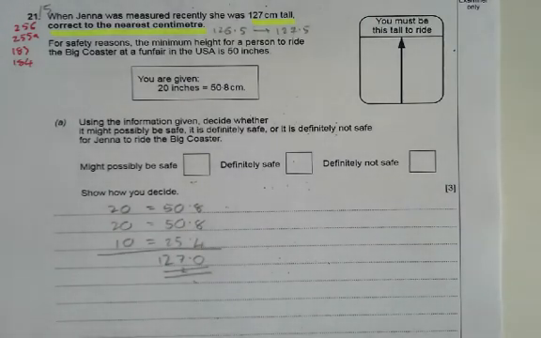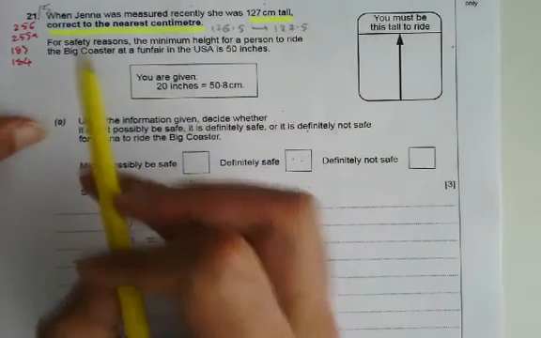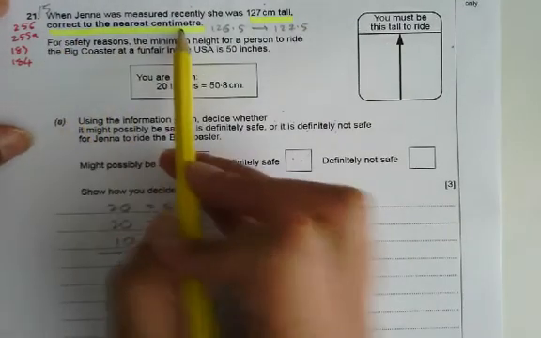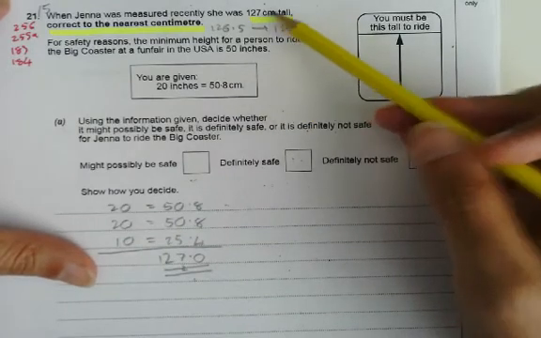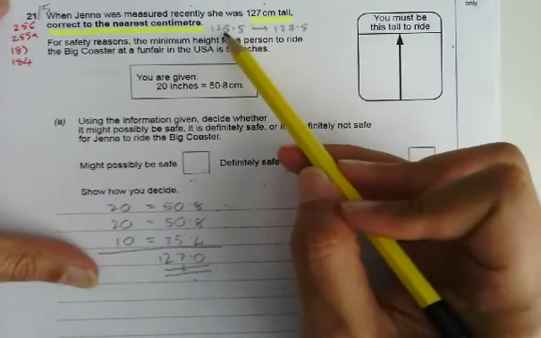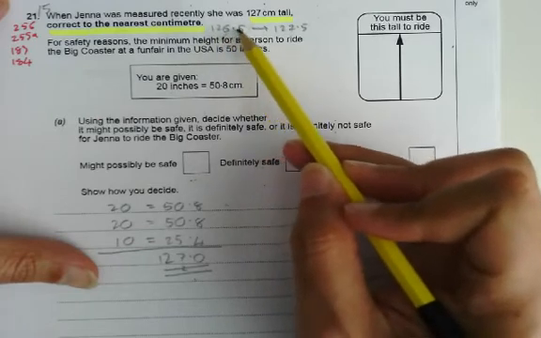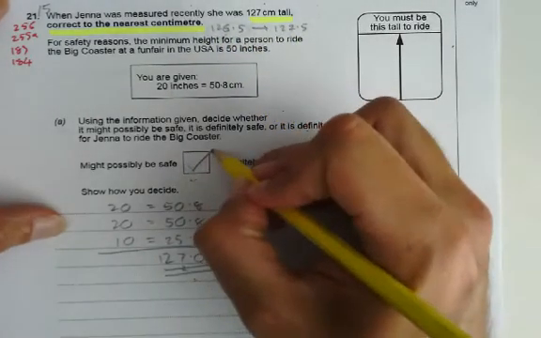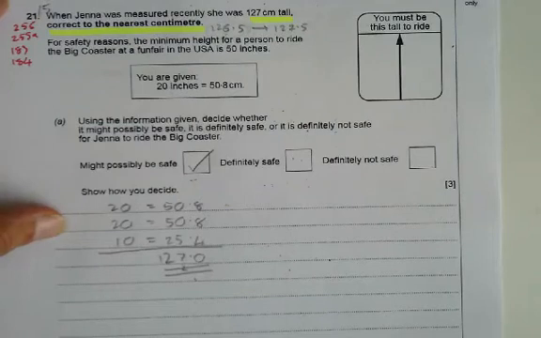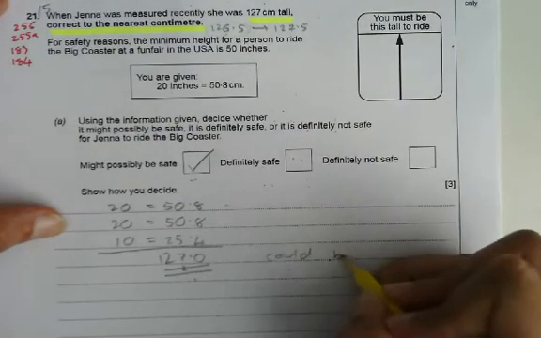So you would be tempted to say it's definitely safe because that's 127. But this is where we have to pay attention. 50 inches is 127 centimeters, but she might not be 127 centimeters. She could be anywhere between 126.5 and 127.5. So you would say it might possibly be safe.